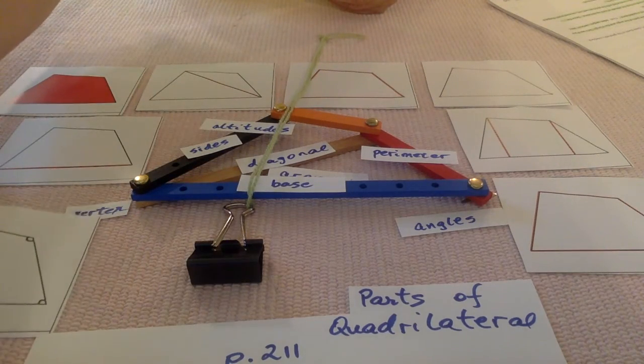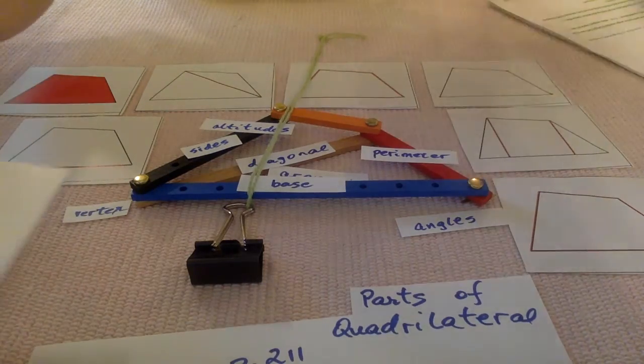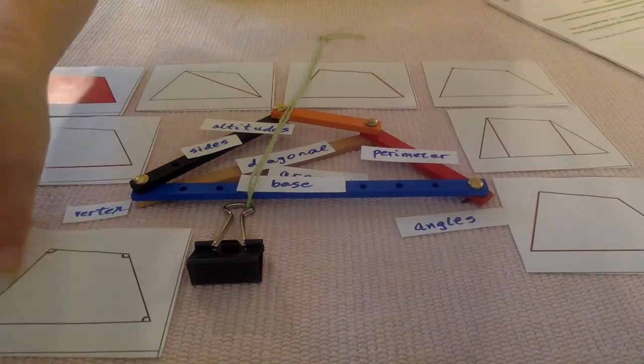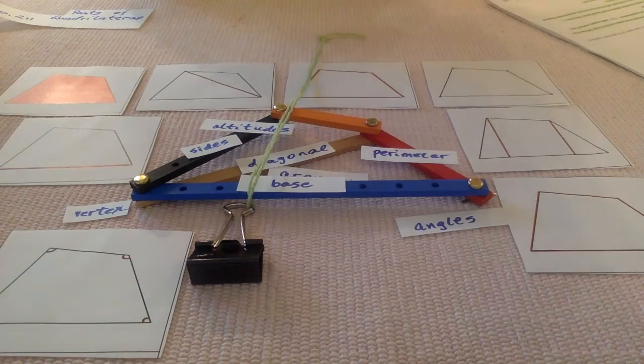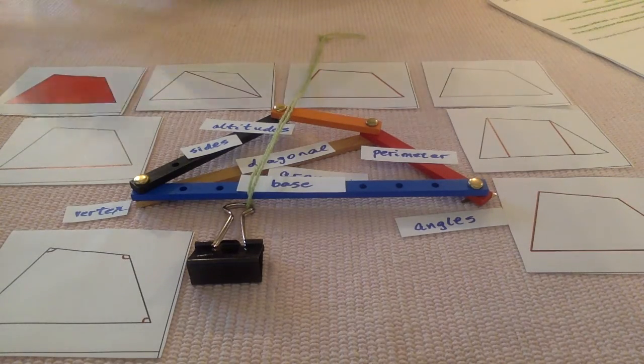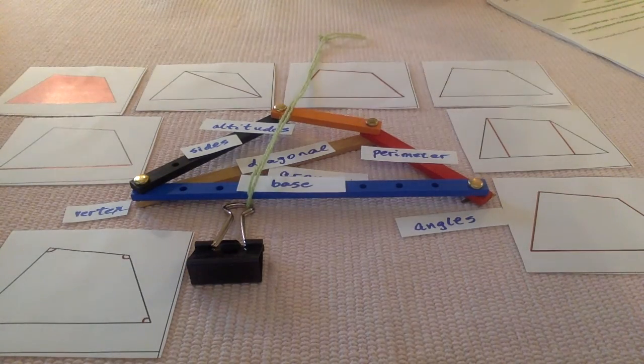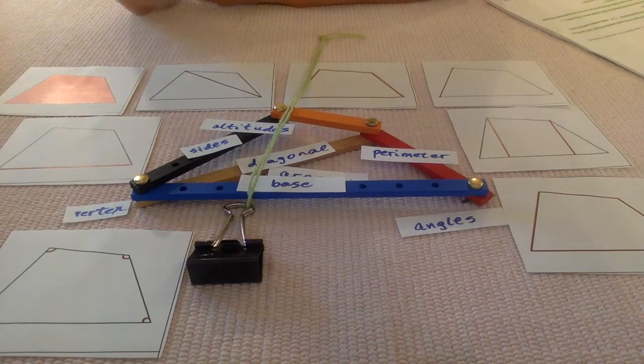Just lay these out in a way that you can see them. Take this away. All right, so I would invite the children to come and match.